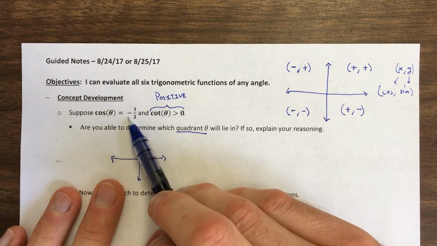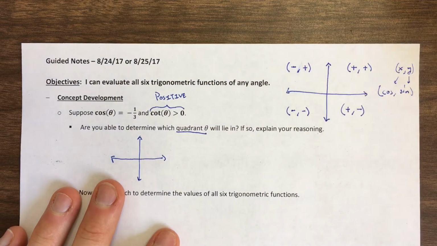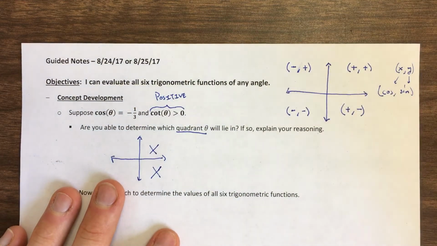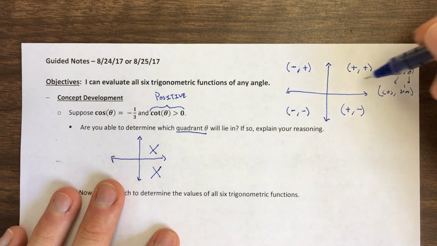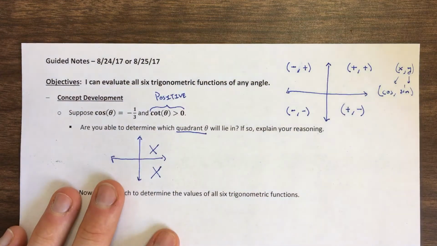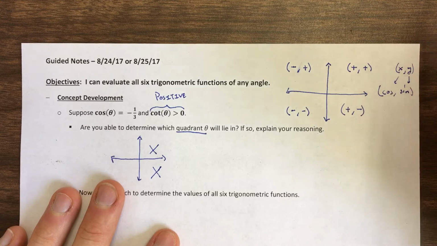So because cosine is negative, we know that theta cannot be in this quadrant or this quadrant. So I'm going to put an x here and an x there. Again, cosine is the x value, and so the x value would have to be negative in order for our angle to be in that quadrant. So we can eliminate quadrant 1 and 4.